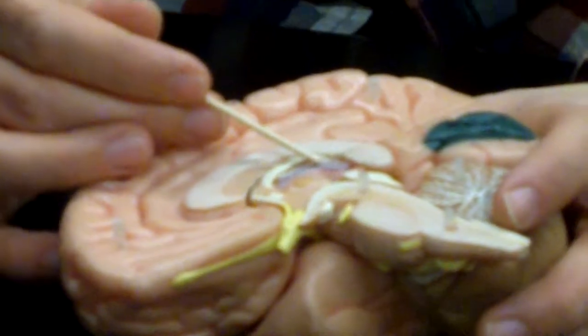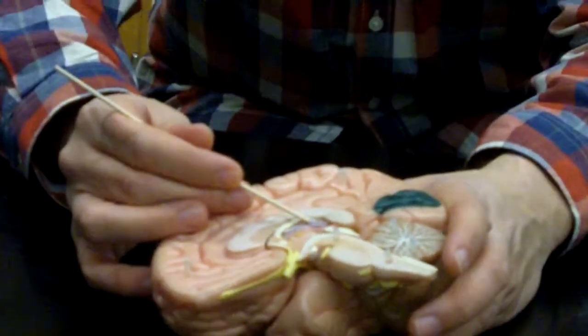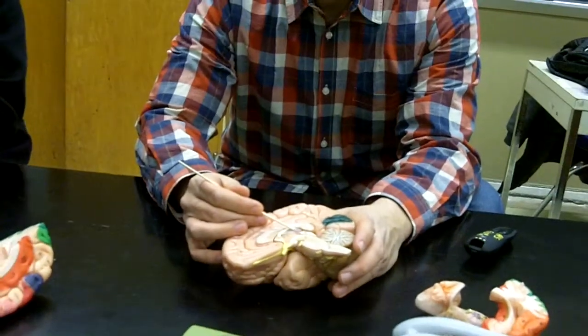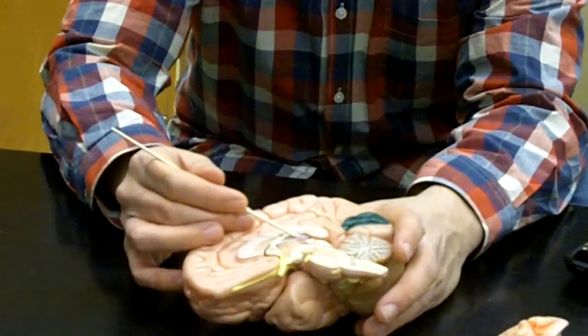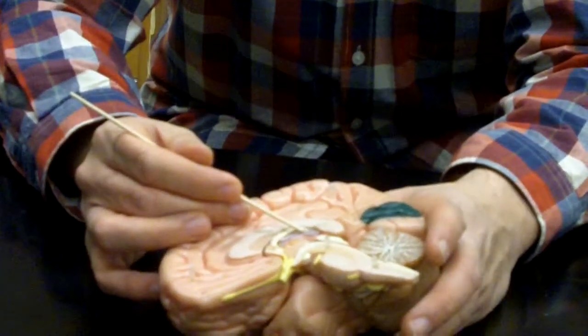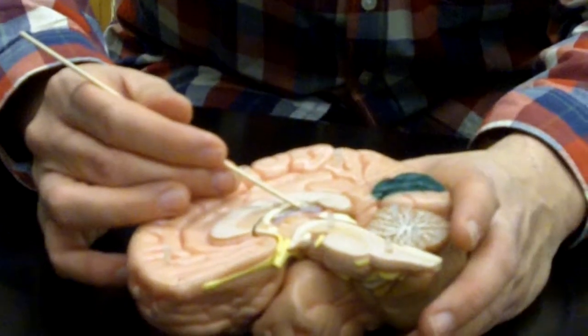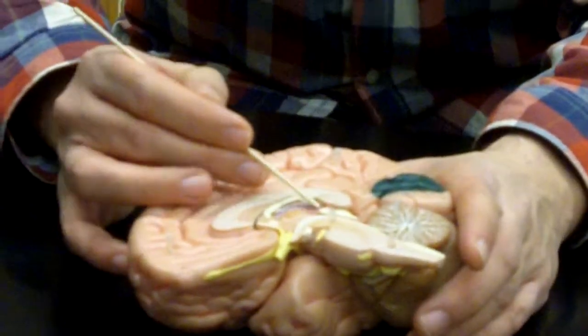This right here in blue is going to be the what? Choroid plexus, and it produces what? CSF. What cells produce CSF? Ependymal cells. Good.